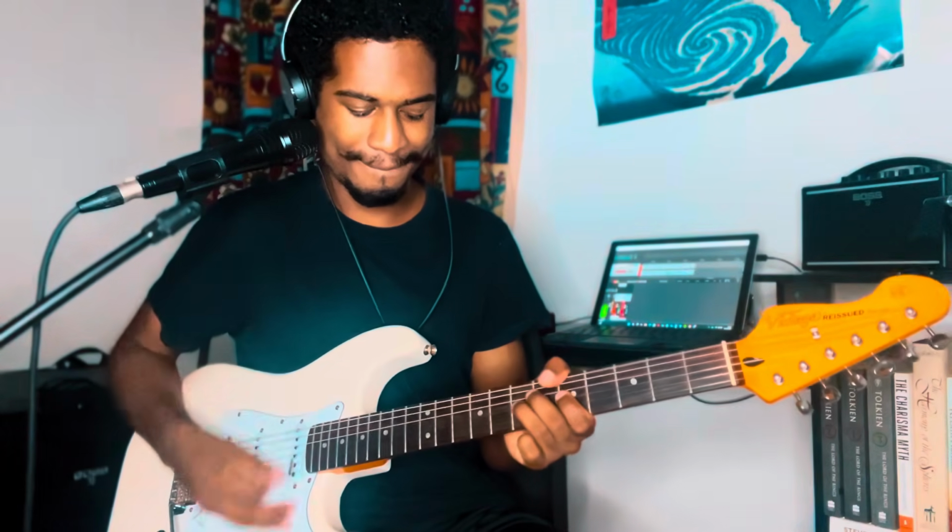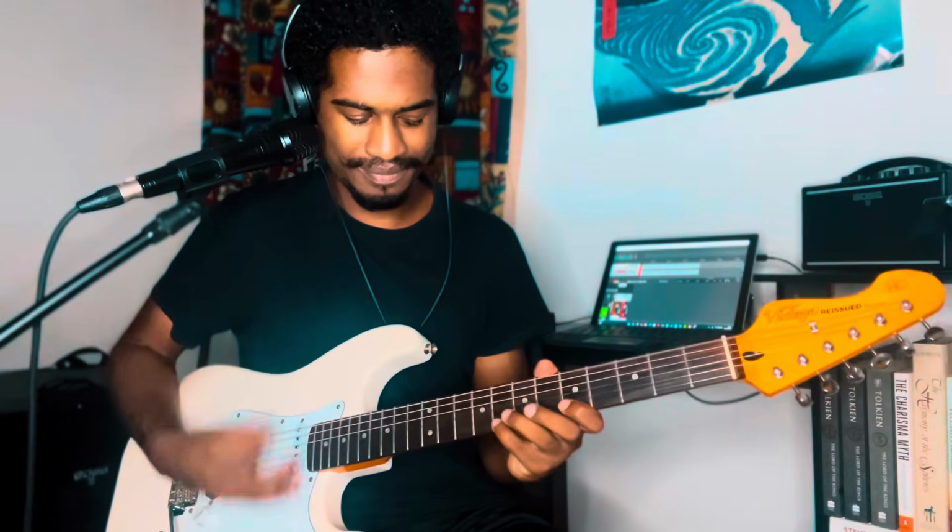When you're playing the first 3 strings, aim for the first 3 strings when you're strumming. When you're playing the last 3 strings, aim for the last 3 strings when strumming. Like that.